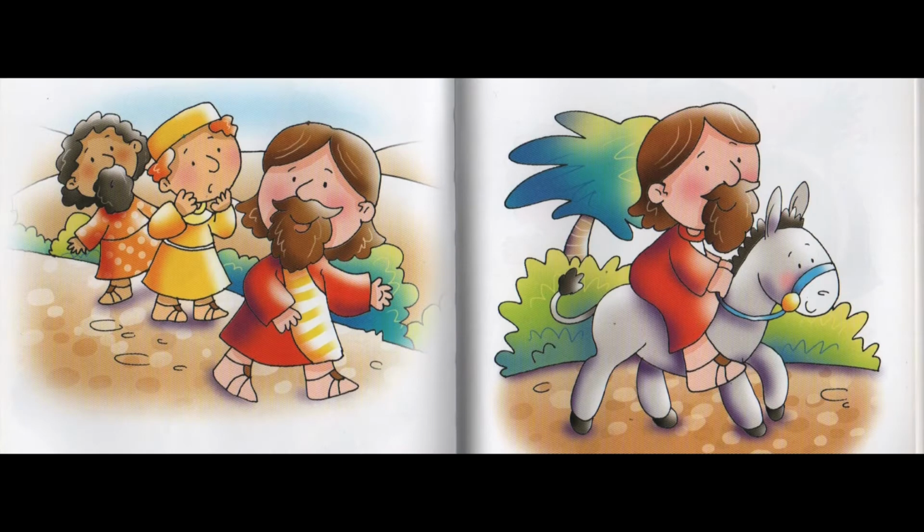So the start of our story takes us back to Palm Sunday, when Jesus decided to travel to Jerusalem again. Soon I'm going to die, he told his disciples, but they didn't understand. It was festival time in Jerusalem, and Jesus borrowed a donkey. He rode it into Jerusalem.